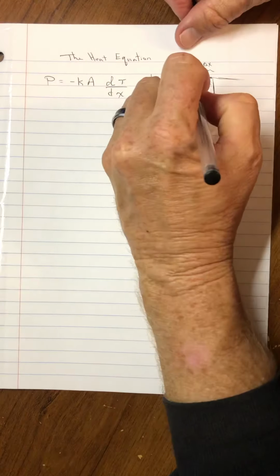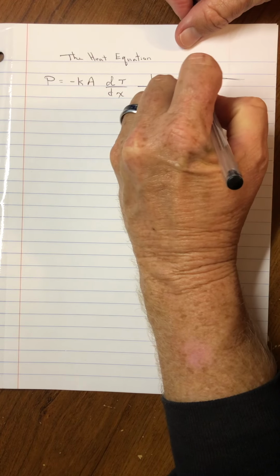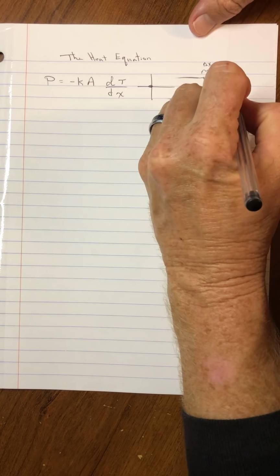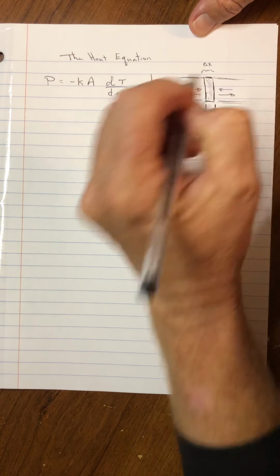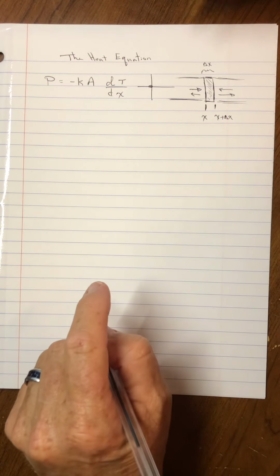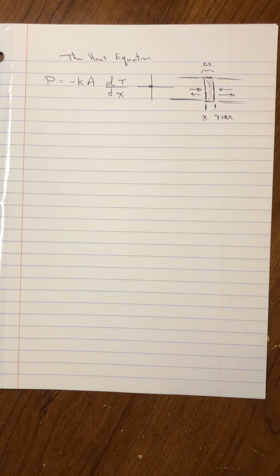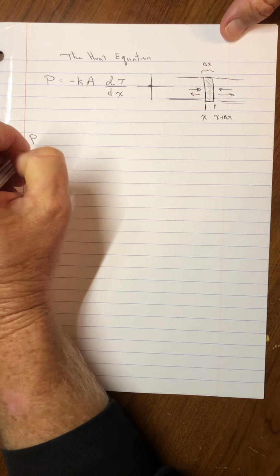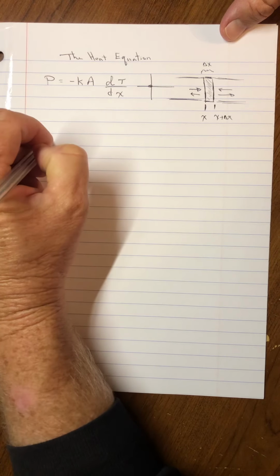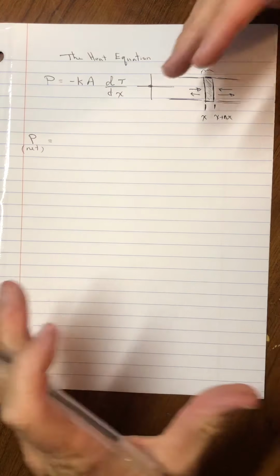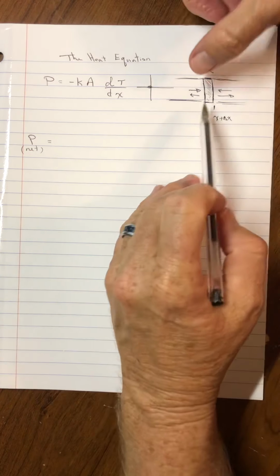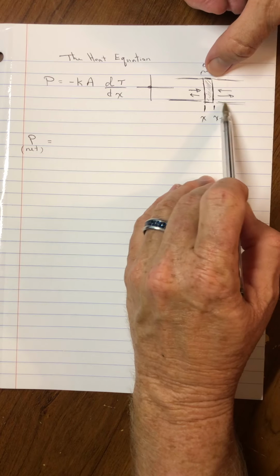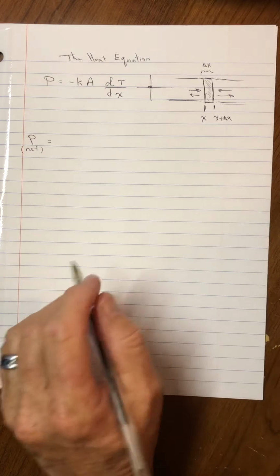Because energy from the left can flow in, or it could flow out. But likewise, on the right, the same thing. Energy could flow in or can flow out. And so we might say, okay, the net power flow is a combination of what flows in or out on this end and what flows in and out on the other end.